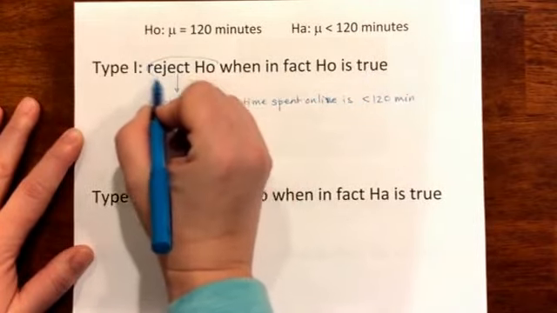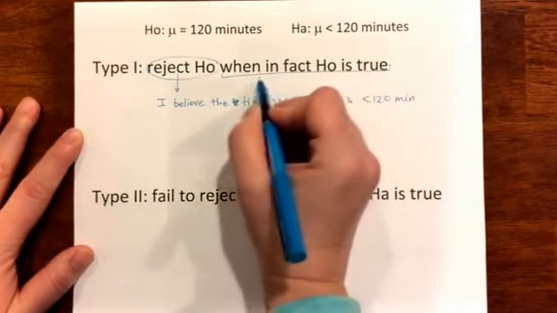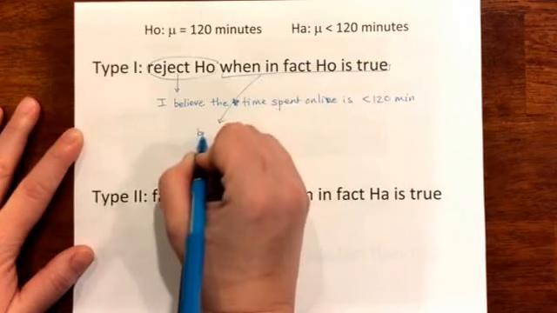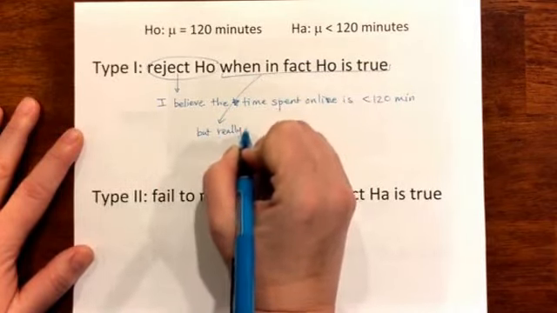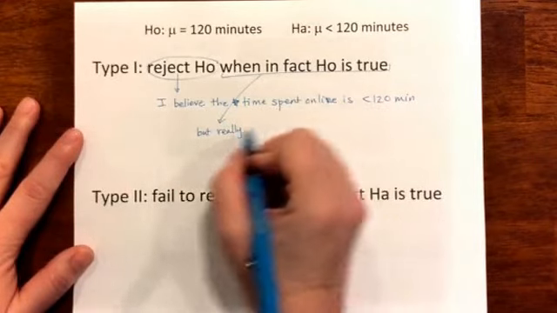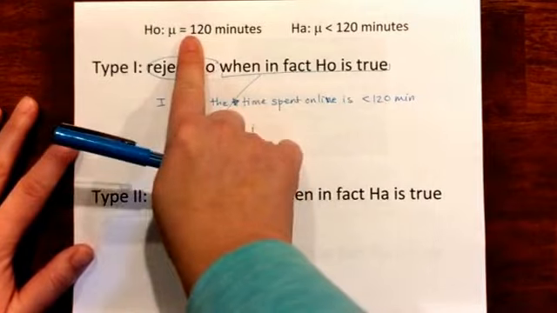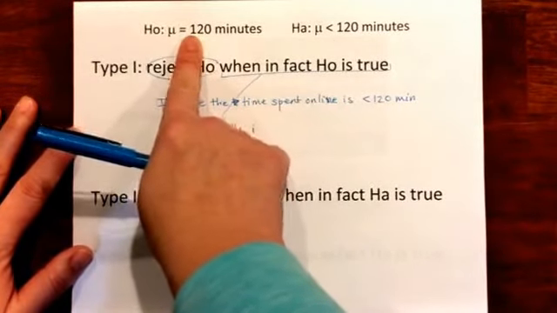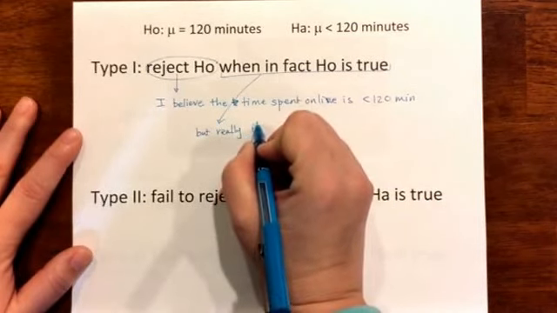Okay, so this is what you think happened, but then you found out something about the truth. I believe the time spent online is less than 120 minutes, but really, you really shouldn't say it is 120 minutes. You really should say that it is not less than 120, but that's fine for what we're doing.